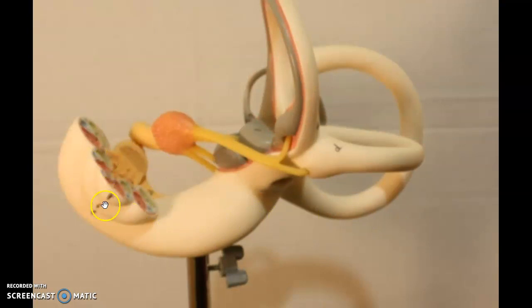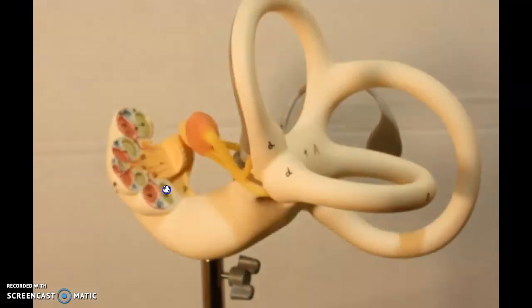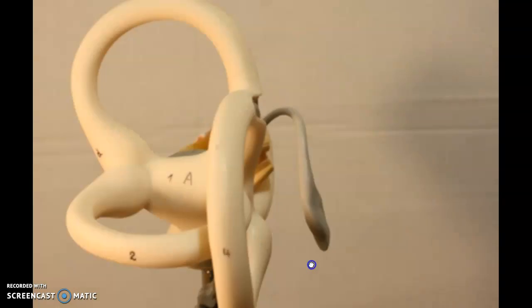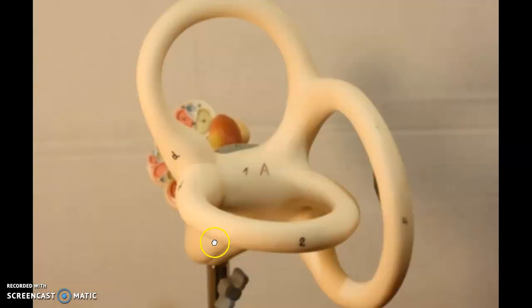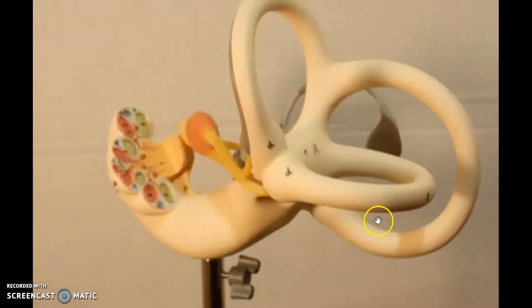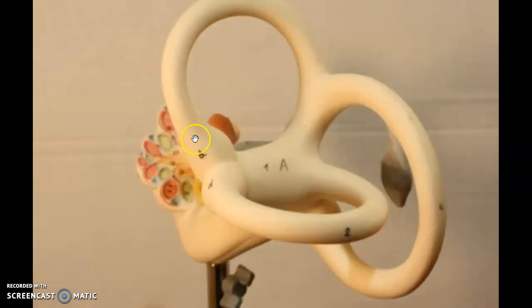This is half of the cochlea. So I want you to see the inside of it right there. This is the vestibule. And then these are the semicircular canals that have semicircular ducts in them. So, this is the anterior canal. It's sort of hard because we've taken it out of the body. This is the lateral canal, and this is the posterior canal.